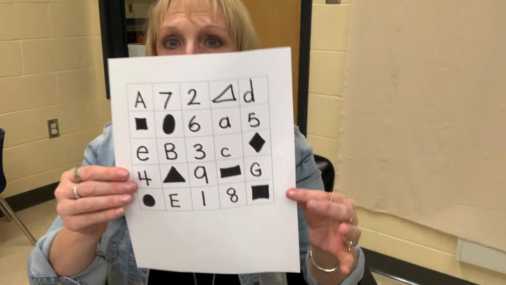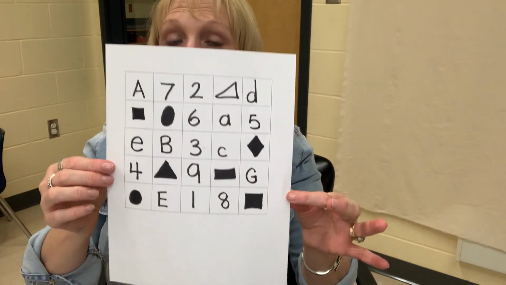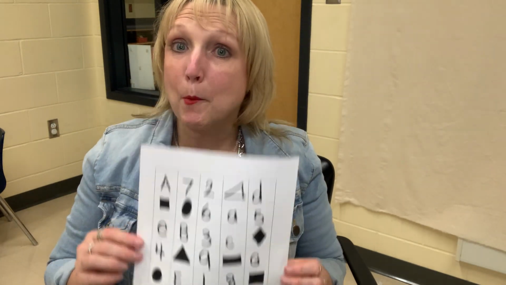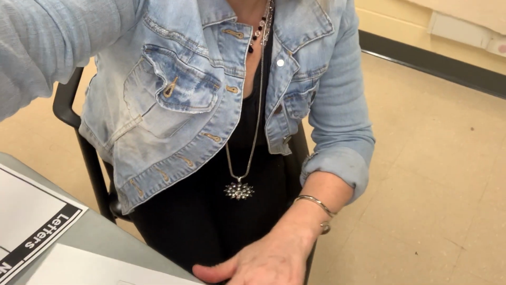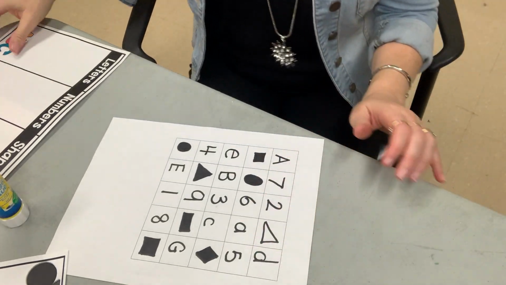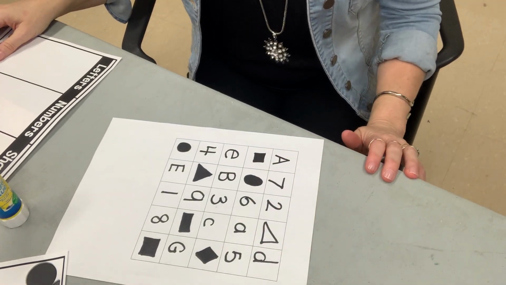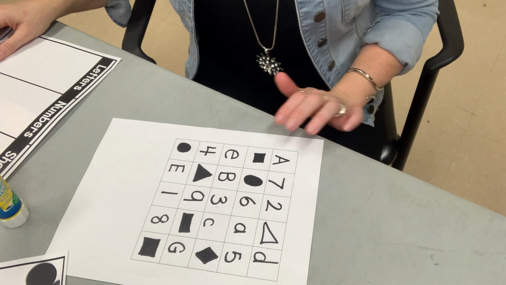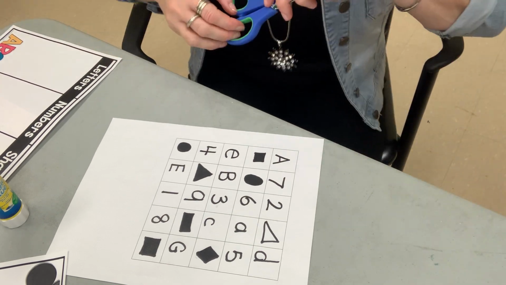I made this template and there are 25 things on here. So I'm going to turn the camera down a little bit and show you how you would do this. Okay. So if I wanted to do this and I didn't have little magnetic letters or shapes or numbers at my house, then I will need a pair of scissors.